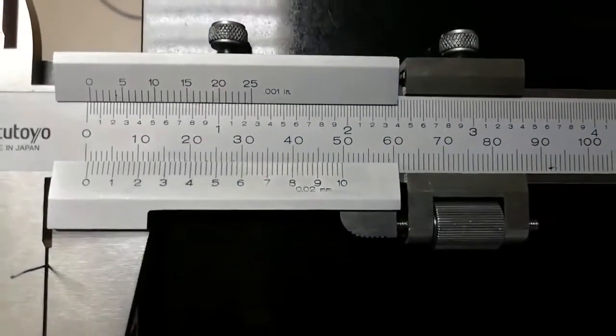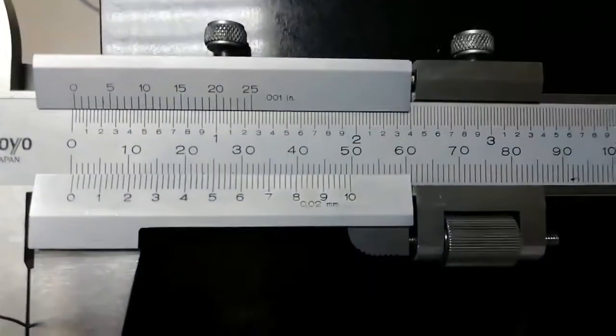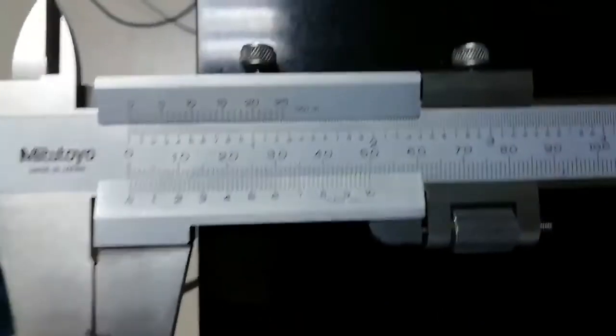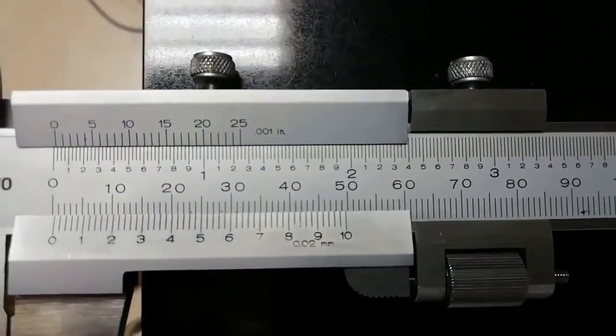So this is the first reading, so I'm going to move again. This is the second reading, and again. So this is the third reading.